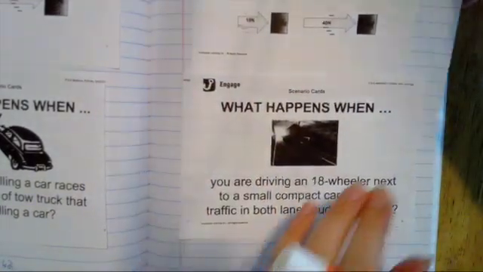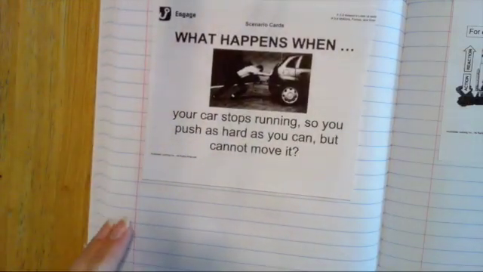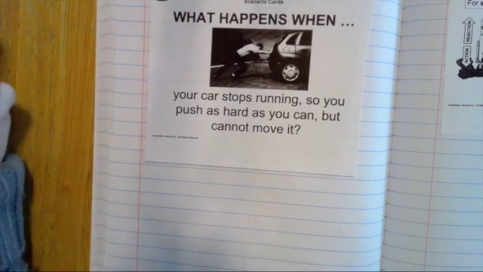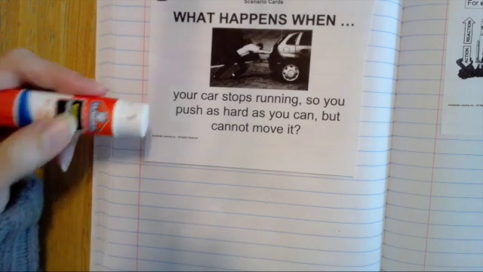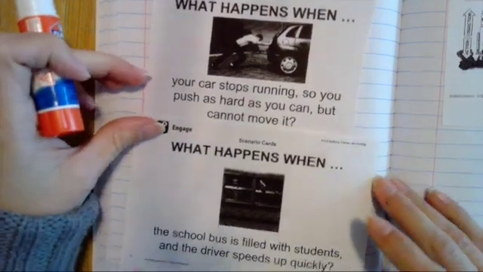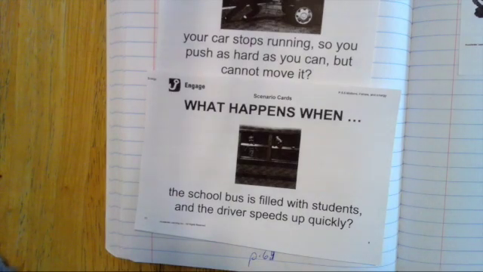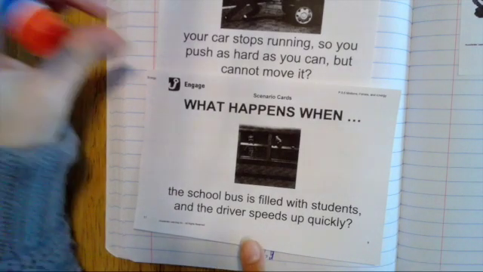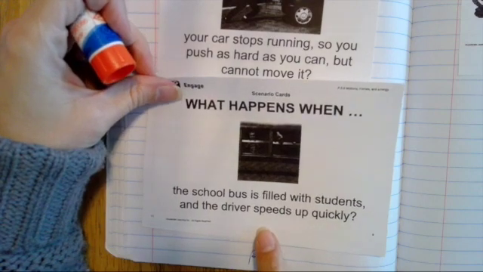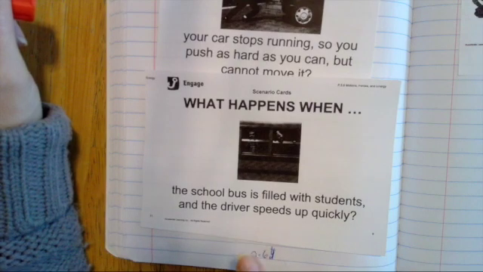Our next page is going to be our last two examples of force and acceleration. Your car stops running, so you push as hard as you can, but you can't move it. That means you are not applying a great enough force to accelerate that car. And then the last one, the school bus is filled with students and the driver speeds up quickly. That driver is going to have to apply more of a force since the bus is filled with students in order to get that bus to move.